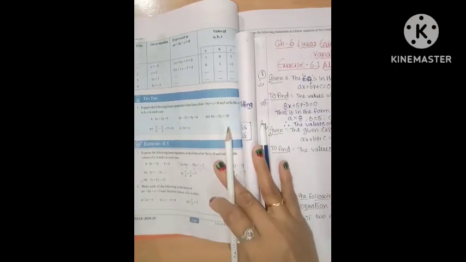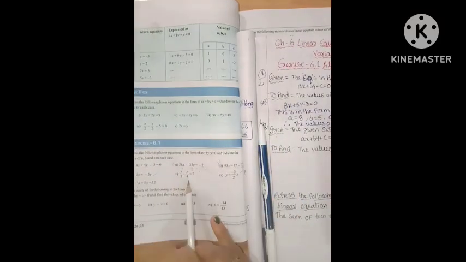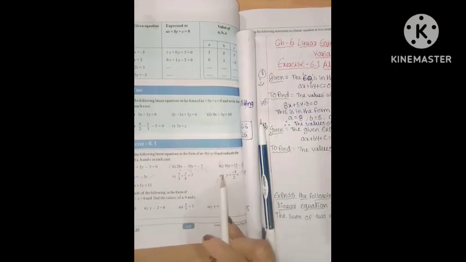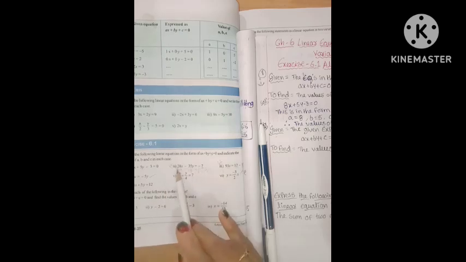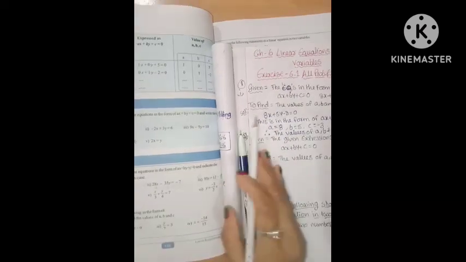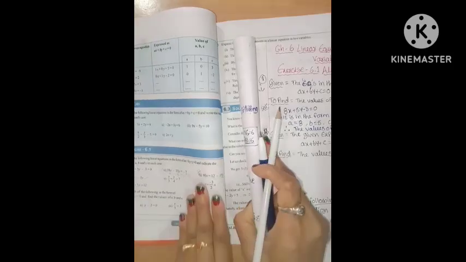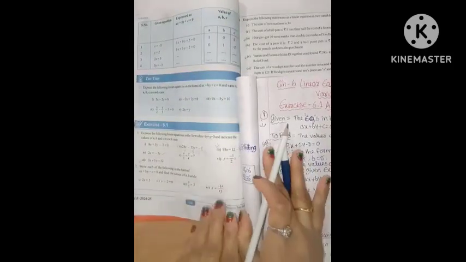Very good. Those are all very simple solutions. The remaining problems are homework, so leave them. Next, we'll move on to the next question.